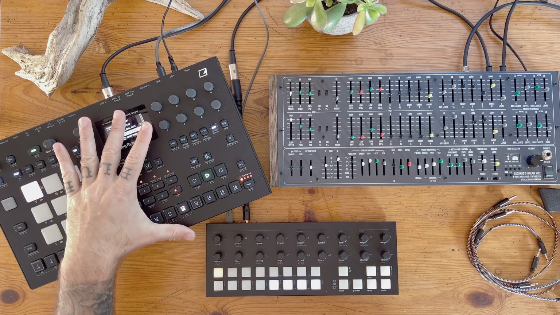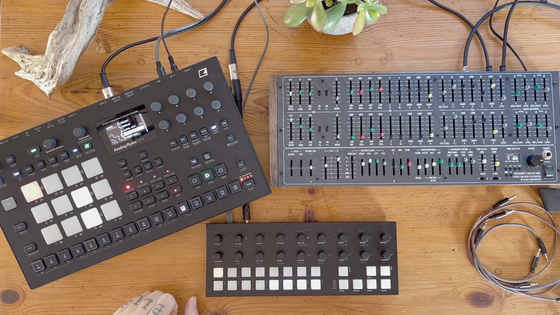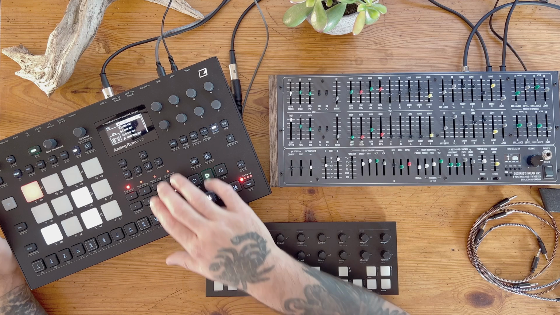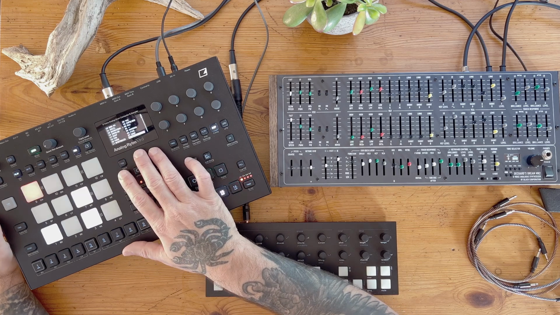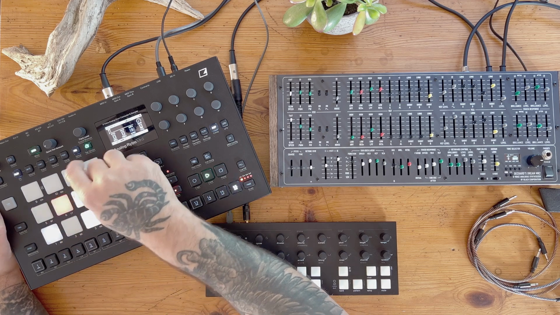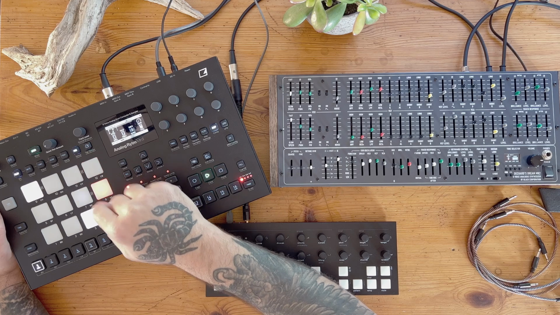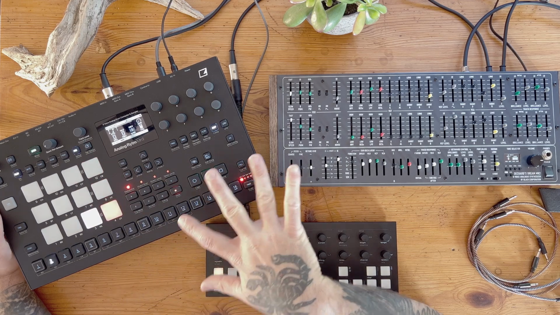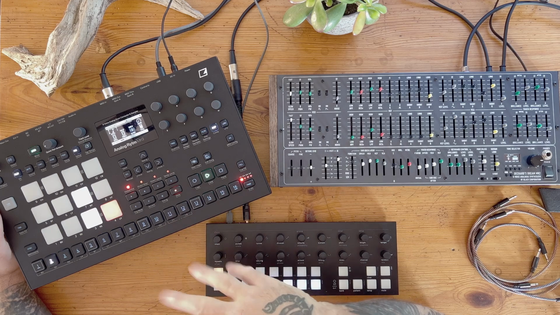This is internal, it's not sequenced by this machine. I created a few of these interesting kits. Interesting to me, at least. And this is all made with the sound of the Rytm circuit.